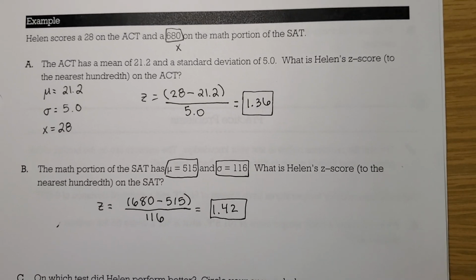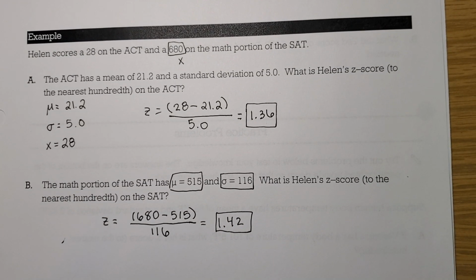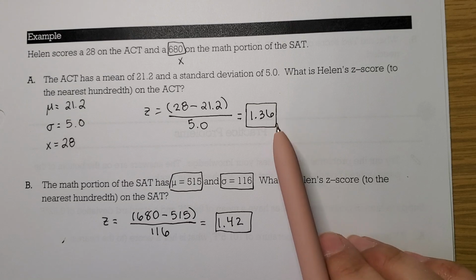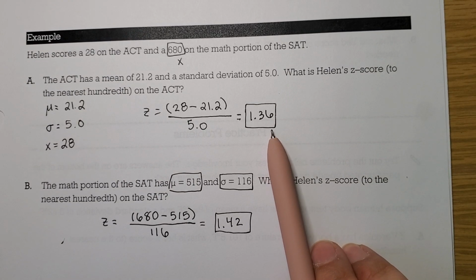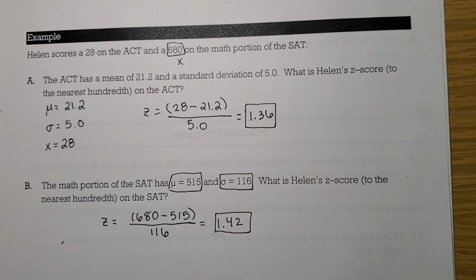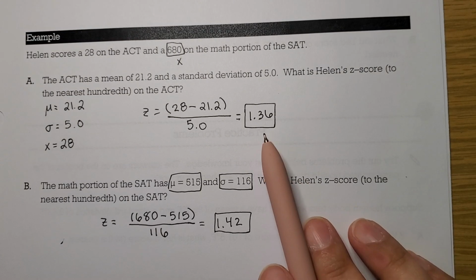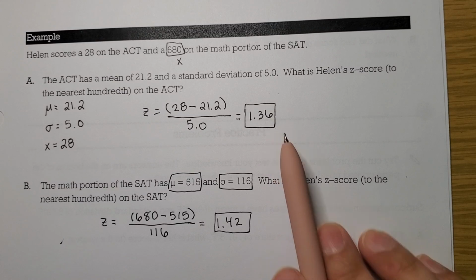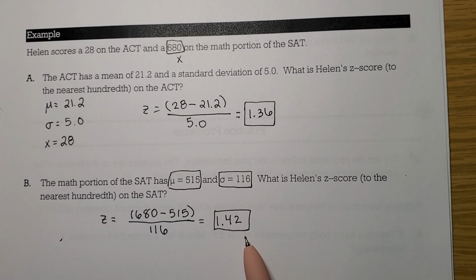Okay, so here's what this means. This means that Helen scored 1.36 standard deviations above average on the ACT. So she did more than the average distance above the average, or more than the mean distance above the mean on the ACT. And same thing here. She did well on the SAT as well.